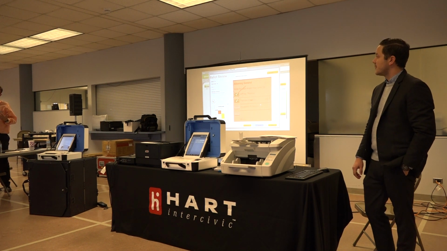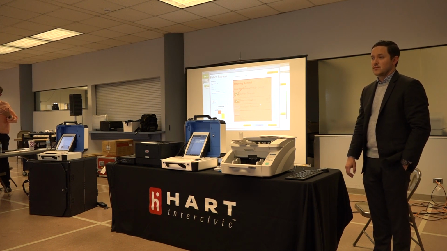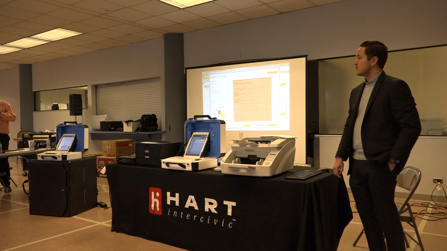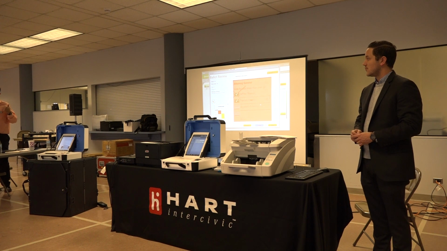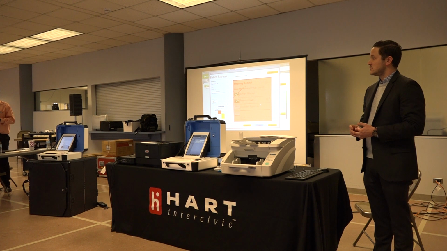But if you look at the state of Washington and the state of Oregon, most of their voting is by mail across both states, and all of them are moving to a more software solution.